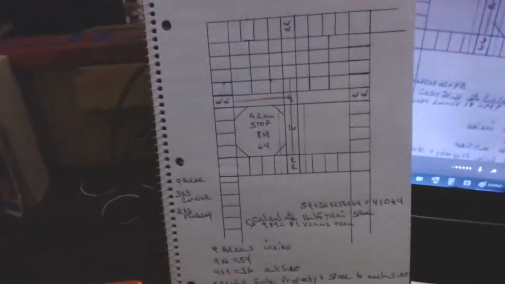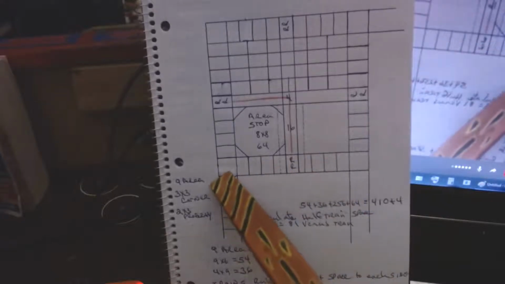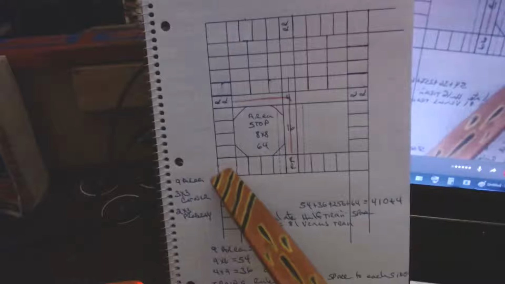Okay. So this is the Monopoly board. For those who don't know, the Monopoly board apparently was supposed to be 20 inches by 20 inches. So if you have 10 in a row, that would be 2 inches per side. This would be 20 inches all the way across. So how much would this one square here be?